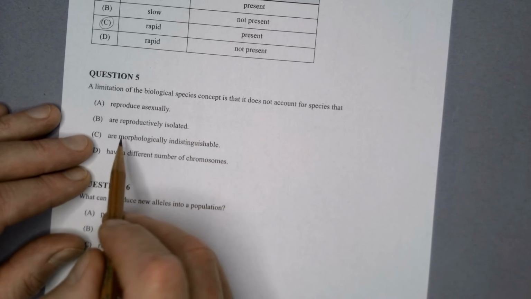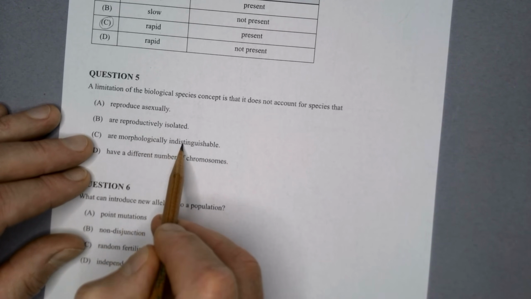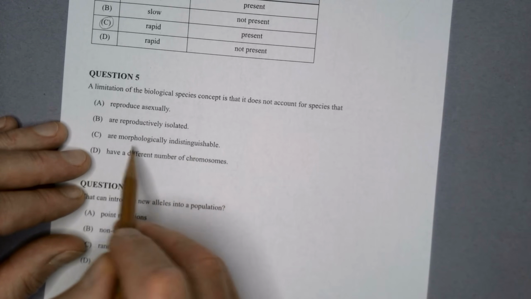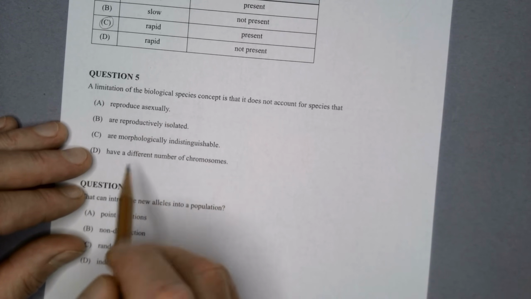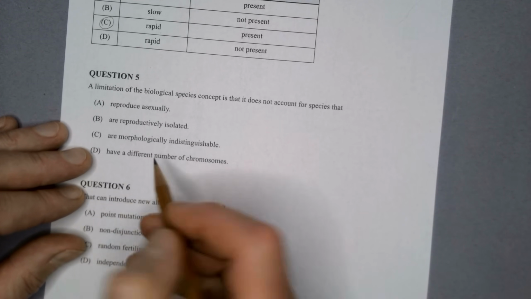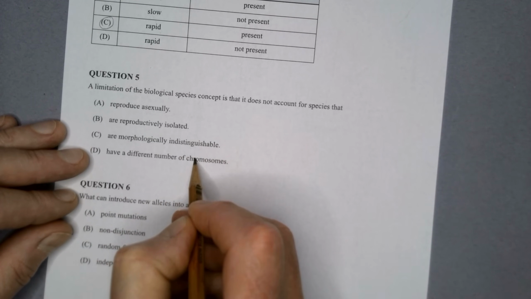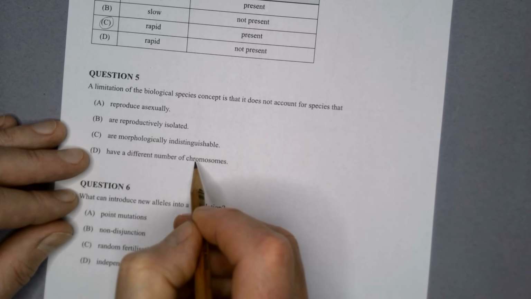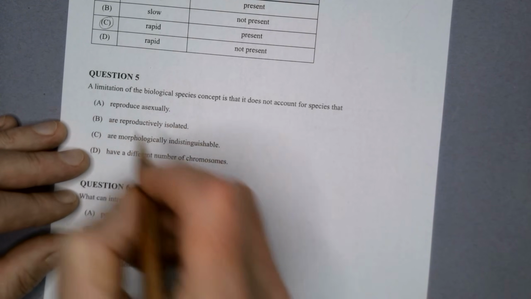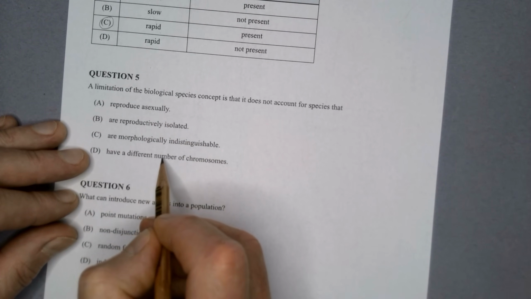Reproductively isolated, no. Are morphologically indistinguishable? No, that means they look the same, but it's not a limitation of the concept. Have different number of chromosomes. That would make them different species. So that doesn't work because they're already different species, right?